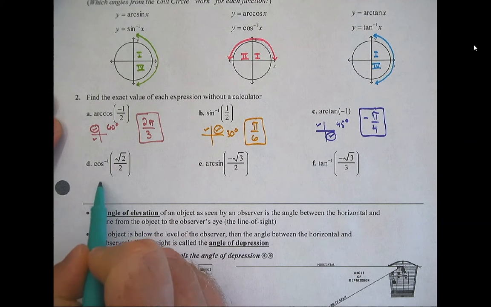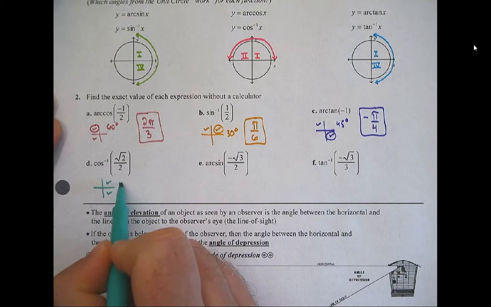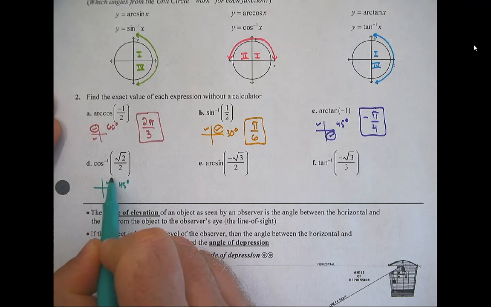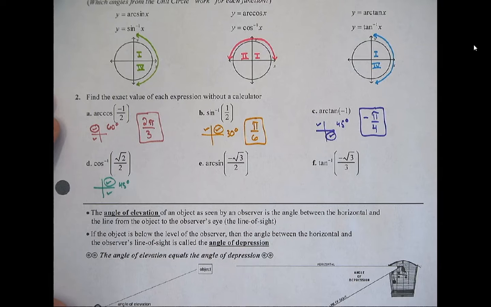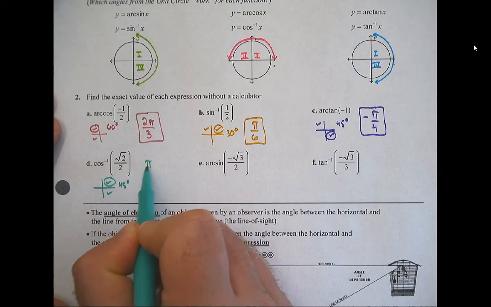Okay, cosine is positive. Check and check. Cosine is root 2 over 2 with a 45, and cosine inverse lives in quadrants 1 and 2. So I'm going to pick the 45 in that section, which is pi over 4.